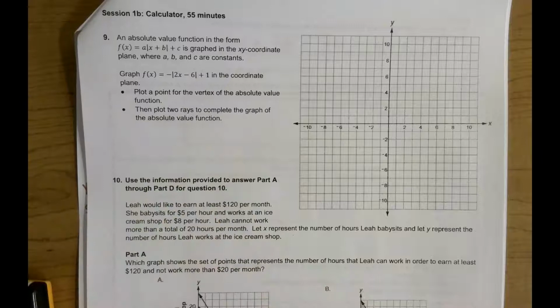So for this one, I'm going to create a table, and I'm just going to plug in different values for x and see what I can find, and just keep going until I find the vertex and the 2 rays.